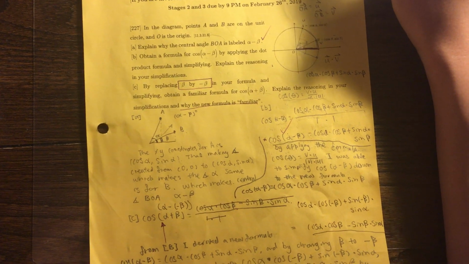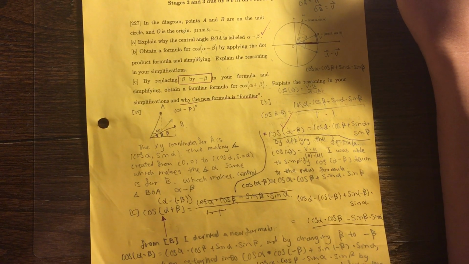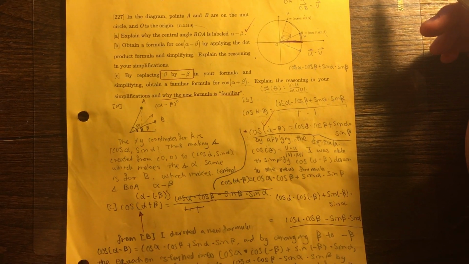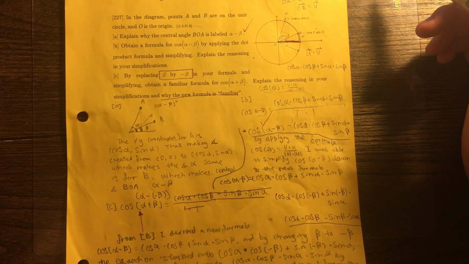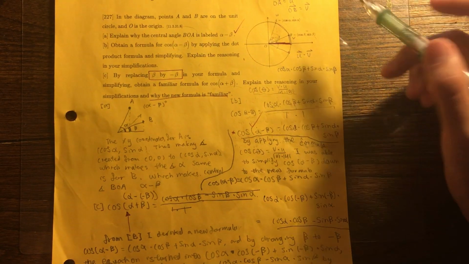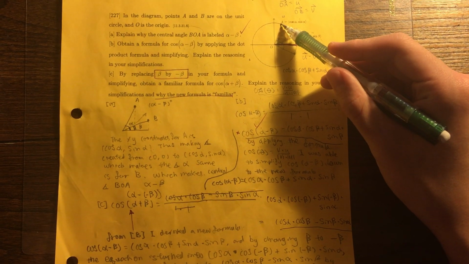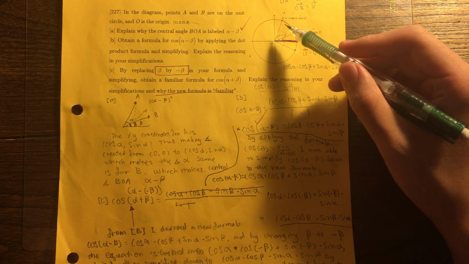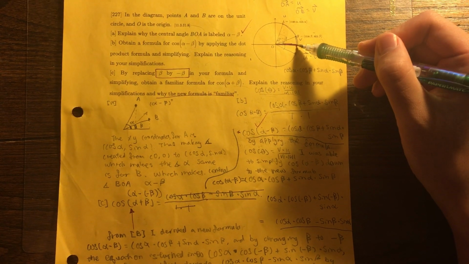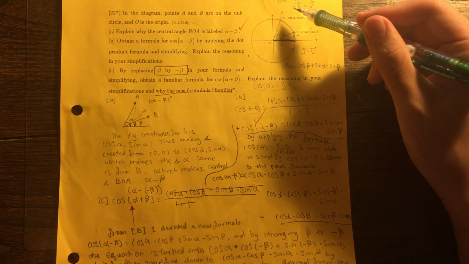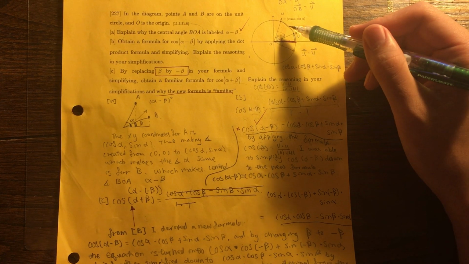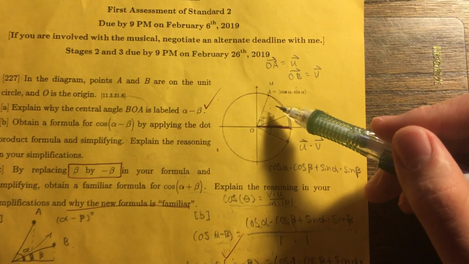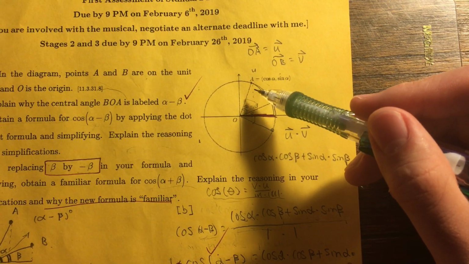So for part A, the xy coordinates for A are cosine alpha and sine alpha, as you can see here. And this makes the angle created from 0, 0 to the point cosine alpha, sine alpha.